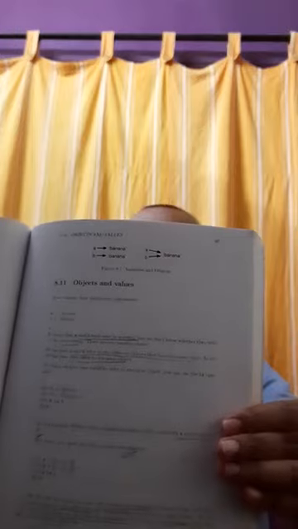You can see here, if a and b are two different objects, referring to different lists, you can see the items of the list are the same. a is 1 2 3, b is 1 2 3, a is b is false, because they are referring to different lists. Only if they are referring to the same list will the answer be true.